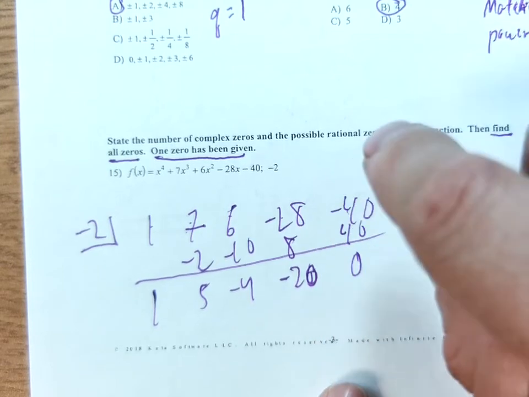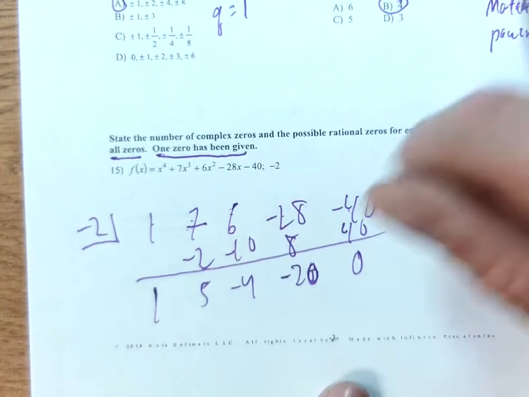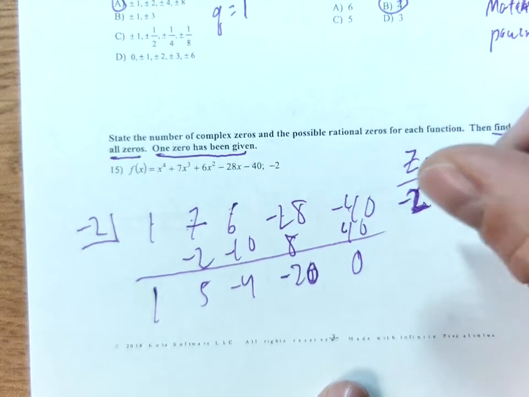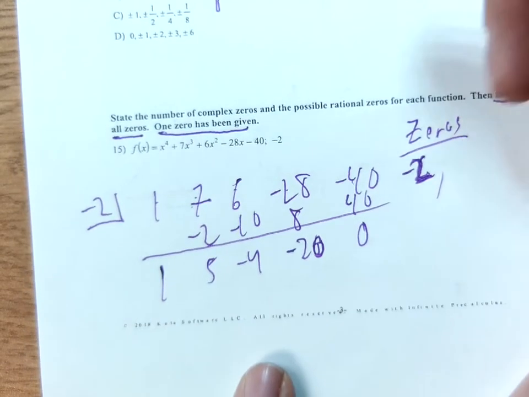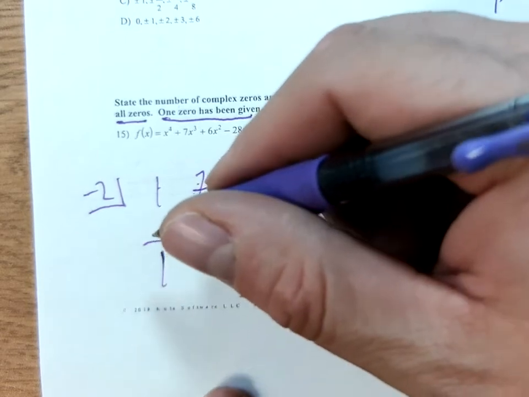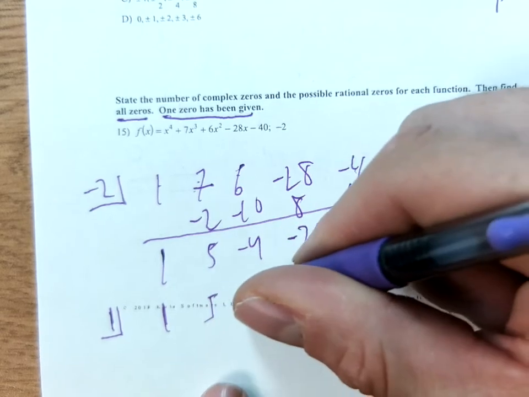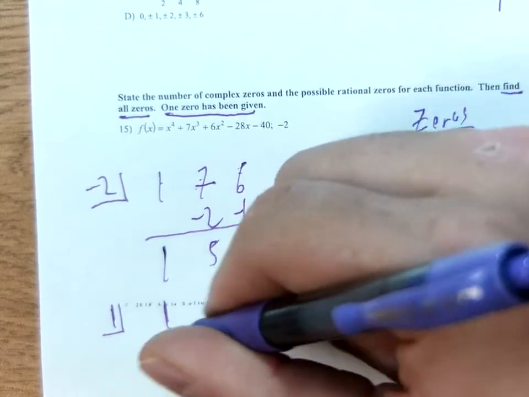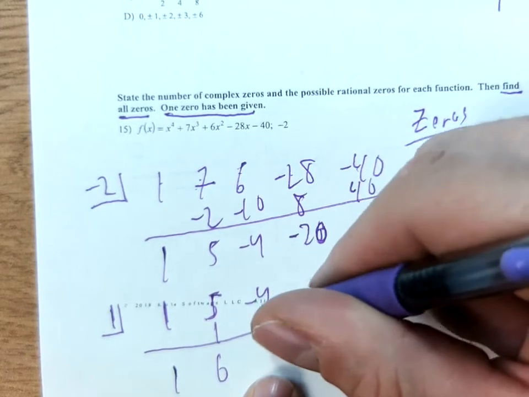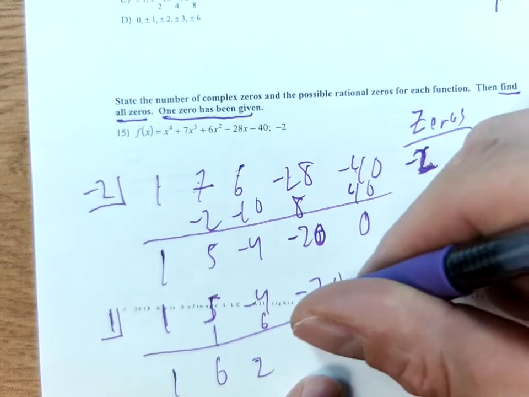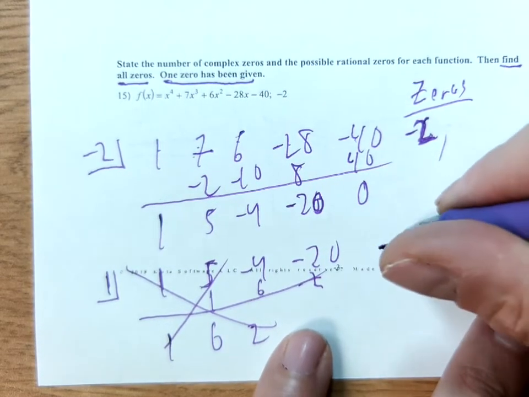And there is no particularly one correct way to do this. You might have to do a couple divisions if you attempt to find it by synthetic division, because if you attempt to divide by 1, 1's not going to work here. If I attempt to divide this by 1, 5, negative 4, negative 20, that's going to be 6, that's going to be 2, there's going to be a remainder. 1 doesn't work. If I attempt negative 1, same thing's going to happen.